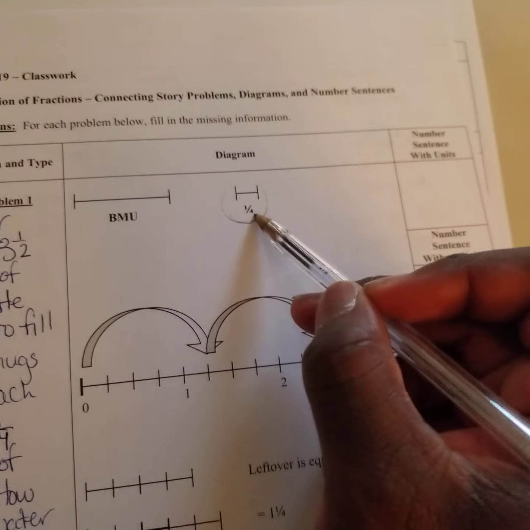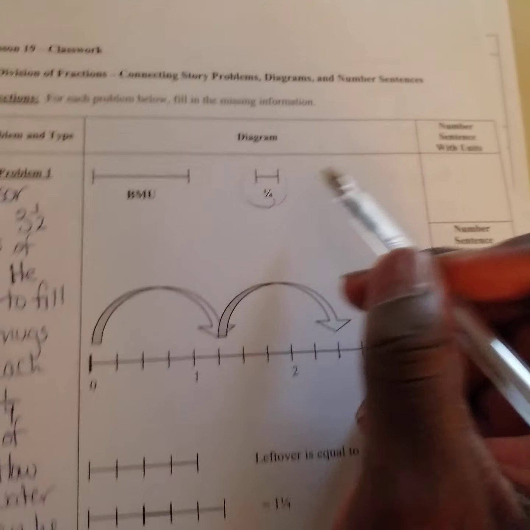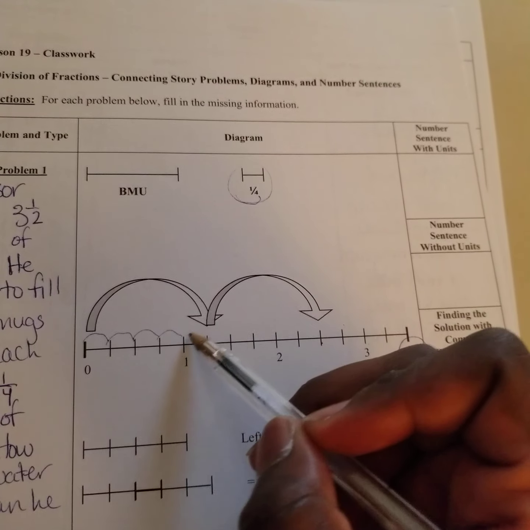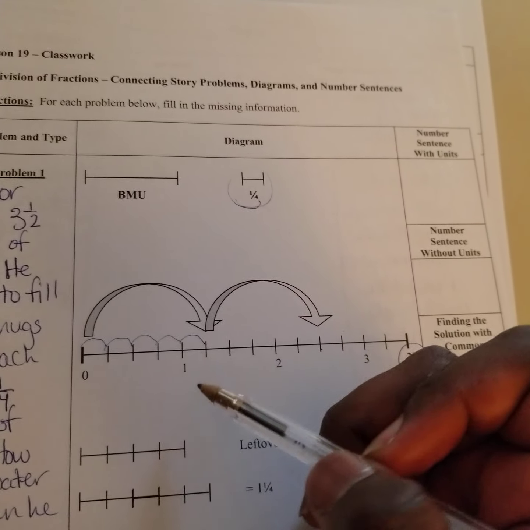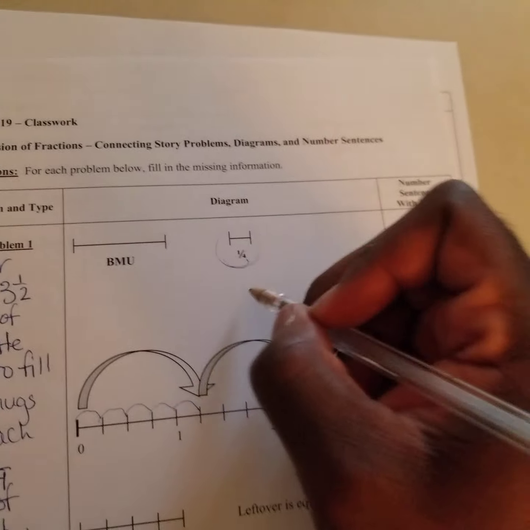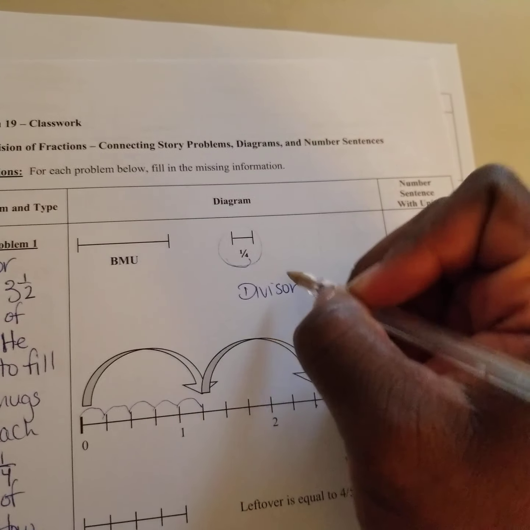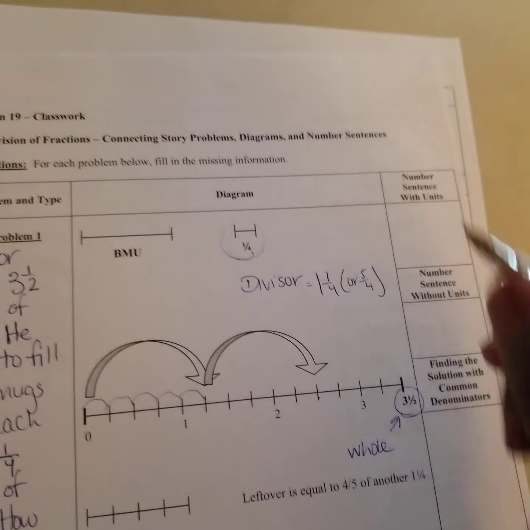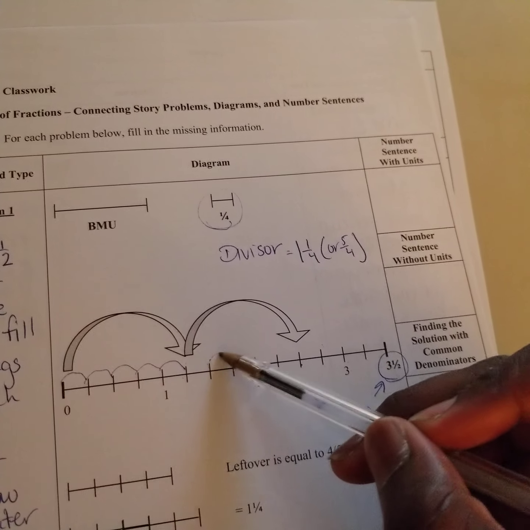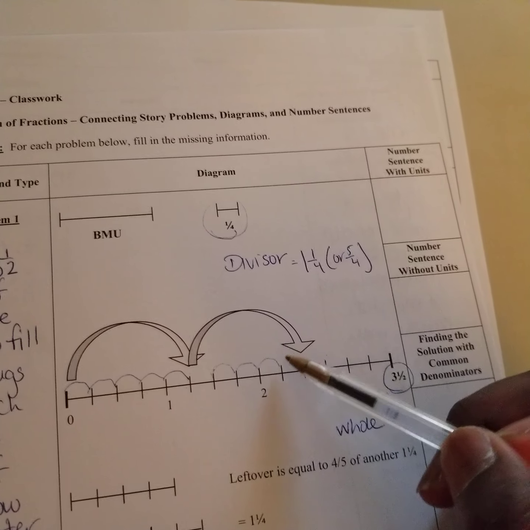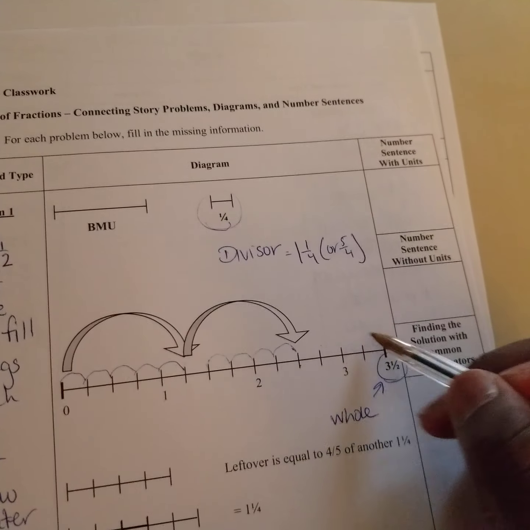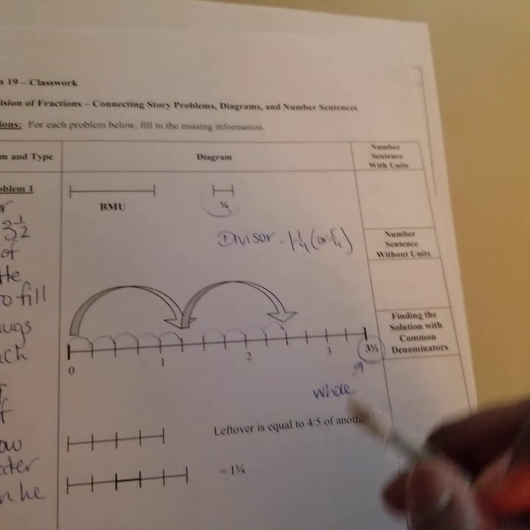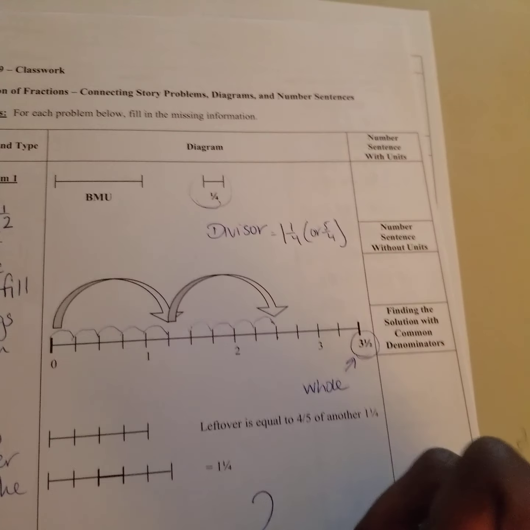Well, it's telling us that this much is 1/4. So 1, 2/4, 3/4, 4/4, and 5/4. So that means our divisor is 1 1/4 or 5/4. Here's another group. 1/4, 2/4, 3/4, 4/4, 5/4. And obviously we don't have another 5/4, right? So our quotient, or our answer, we have two whole groups of 5/4.